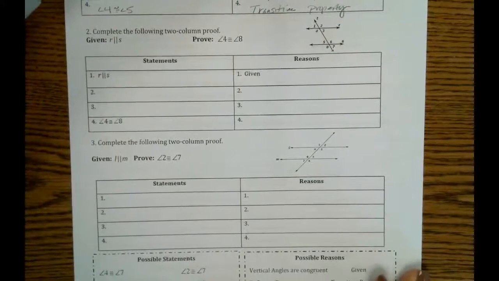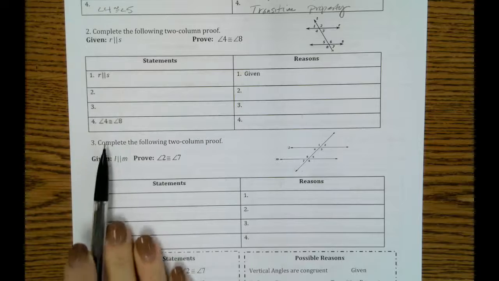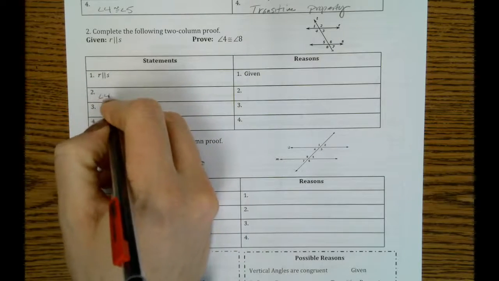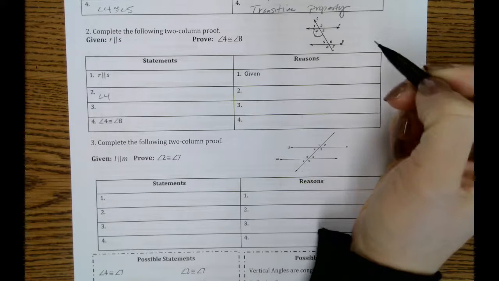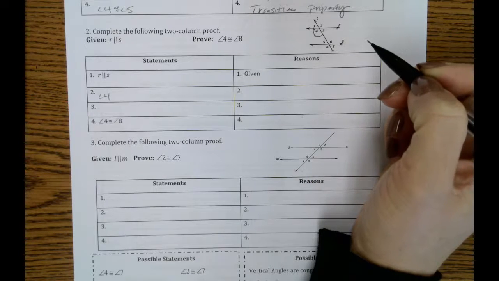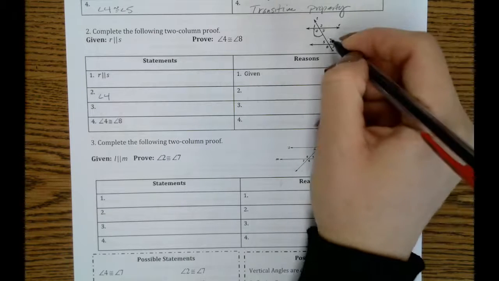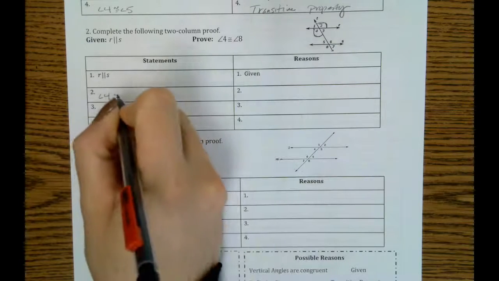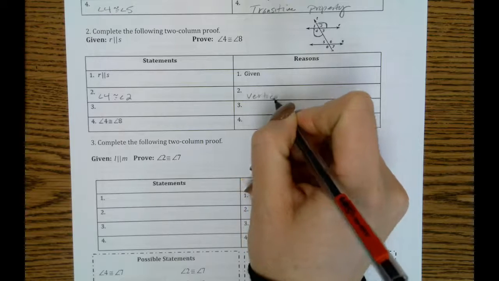Okay, number 2. We have already written for us the given, and then what we're trying to prove, angle 4 is congruent to angle 8. So we're going to start with angle 4, and we'll tie angle 4 and let's say angle 2. Let's do that. Angle 4 and angle 2. Those are vertical angles again.